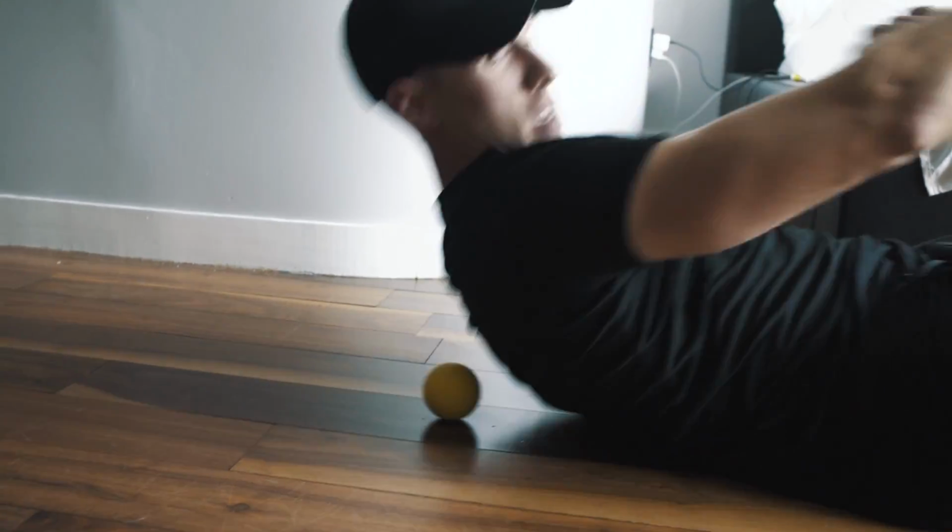Okay, I got a little wrapped up in that lacrosse ball work. I'm gonna take you through a few moves now that are common that I like.